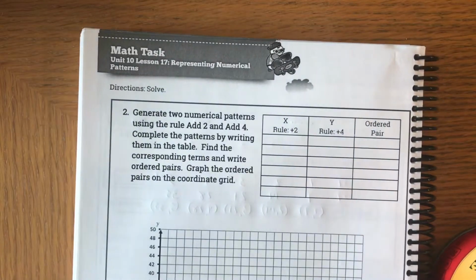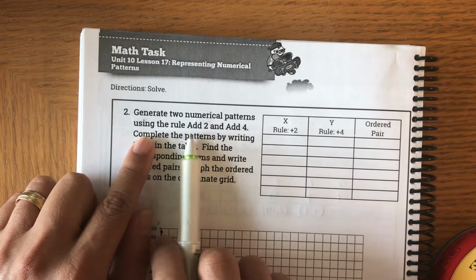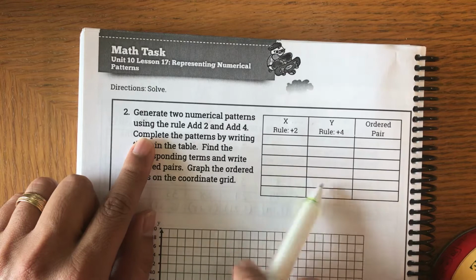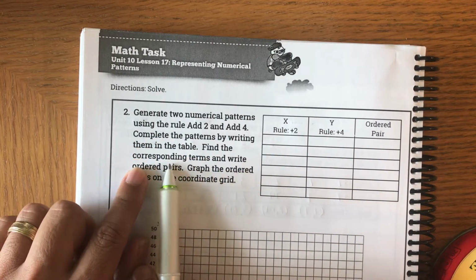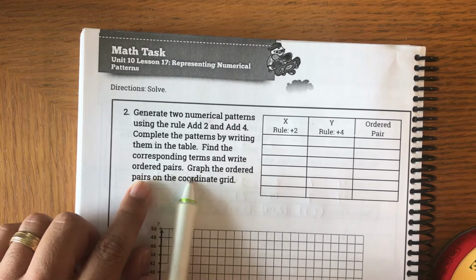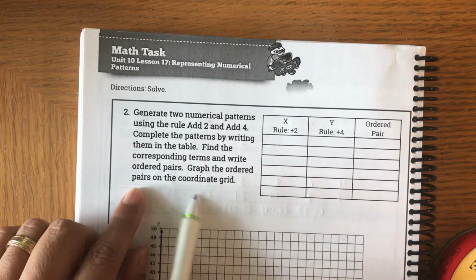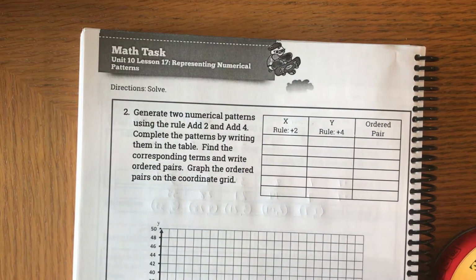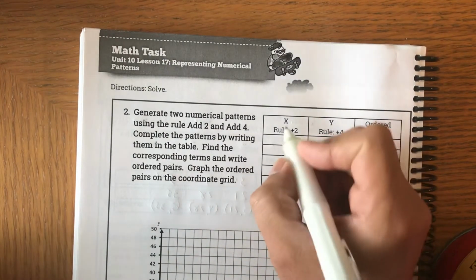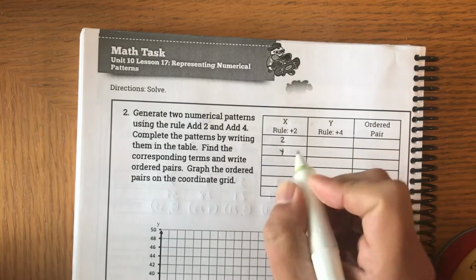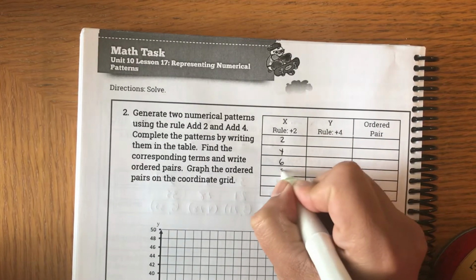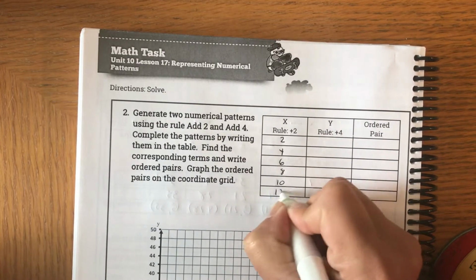Okay, so number 2. It says generate 2 numerical patterns using the rule add 2 and add 4. So you need to tell what's the rule. Complete the patterns by writing them in the table. Find the corresponding terms and write ordered pairs. Graph the ordered pairs on the coordinate grid. So we could start, let's see, the rule is add 2 and add 4, right? So that means these numbers go by 2, so it's going to be 2, add 2, 4, add 2, add 2, add 2.